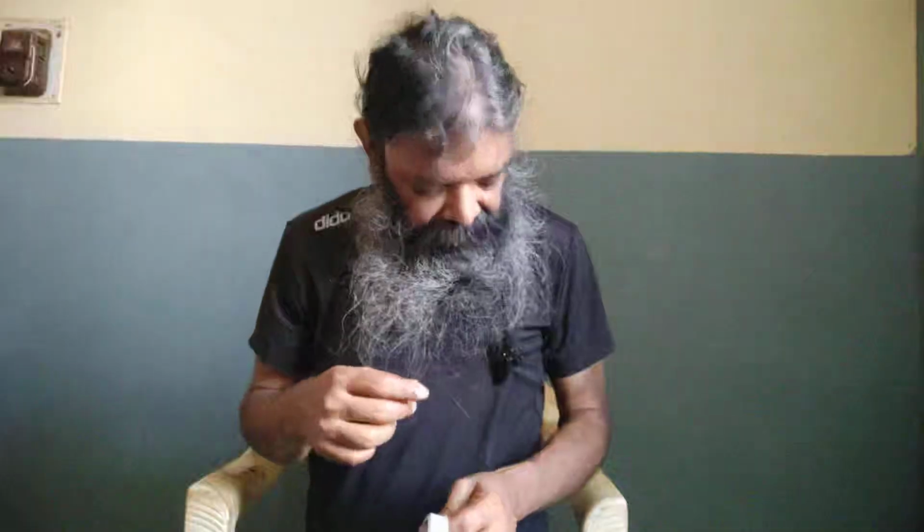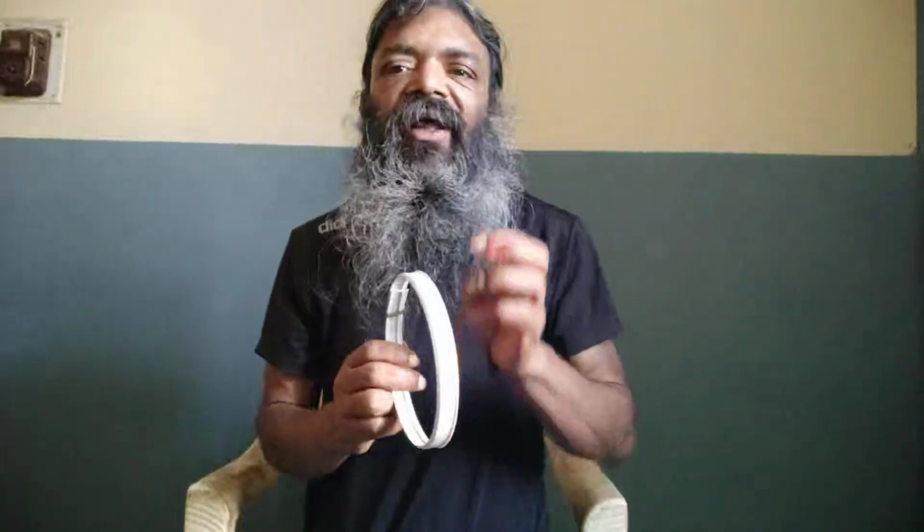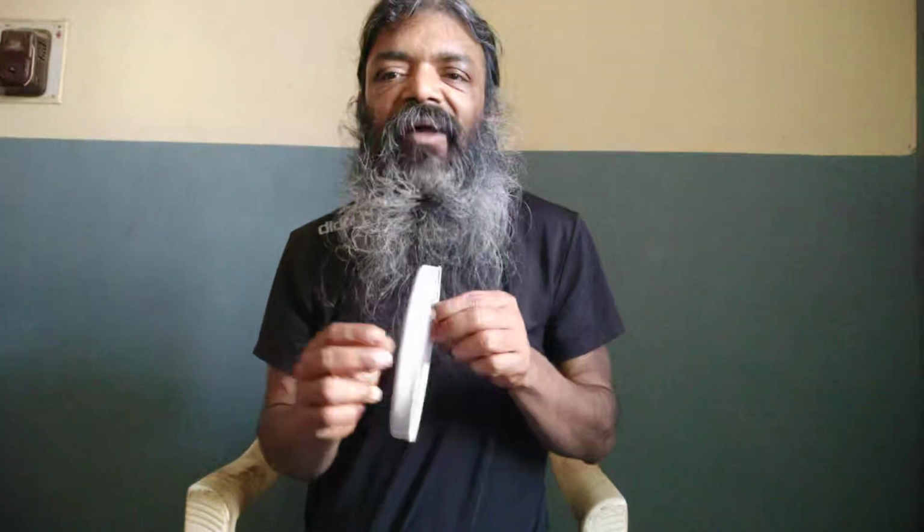Velocity vector dot product with the surface area vector is the net flux. If this is the x axis, this is the y axis, this is the z axis, and velocity is in the z axis and surface area is in the x axis, z dot x is 0, nothing is coming out from here. That we understood.